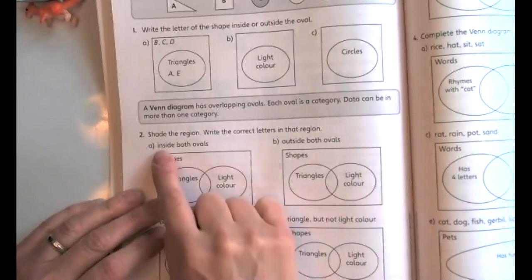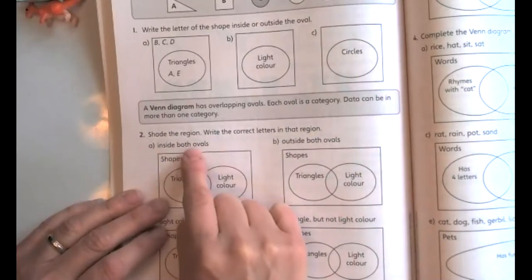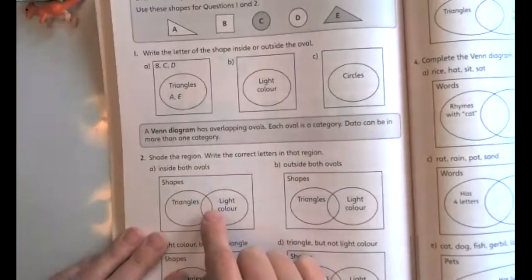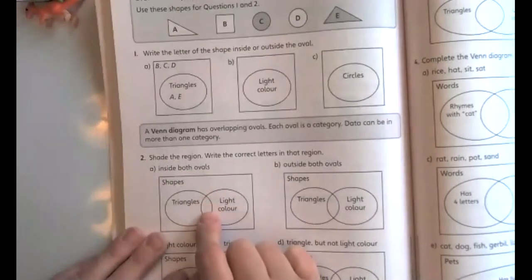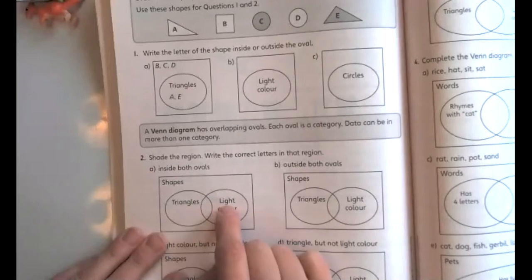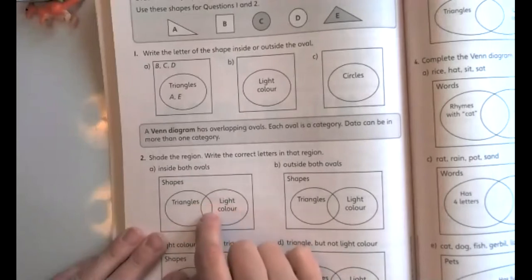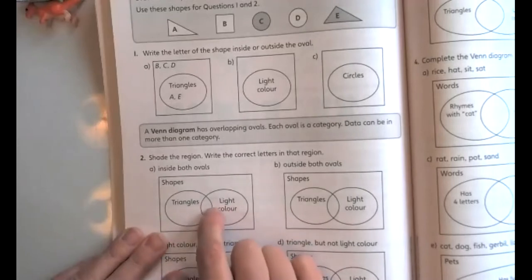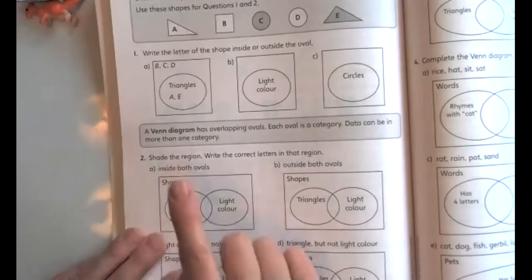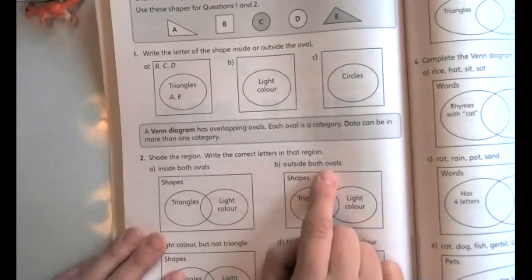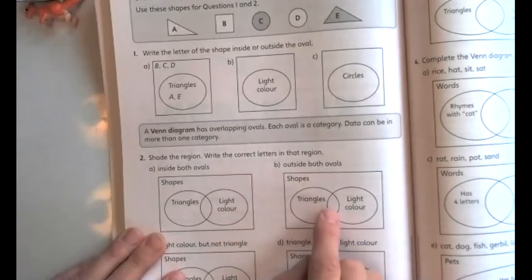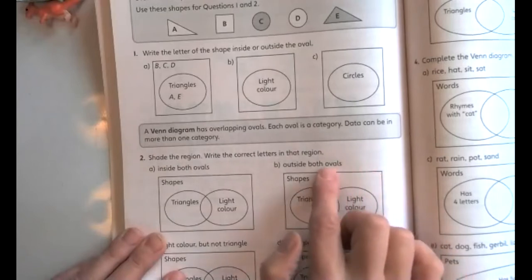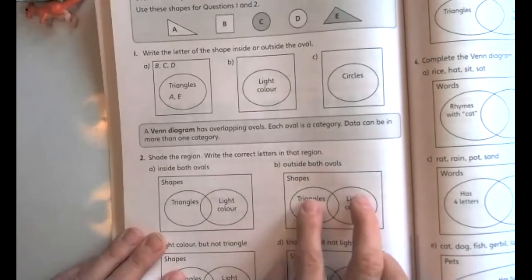Okay, so they want you to shade the part that is inside both ovals. So inside both ovals is something that's in both of them. So that would have to be just that spot. They just want you to color it so that you're recognizing this is the part that's inside both ovals. You're not doing anything else, you're just shading it. Here, outside of both ovals. So it can't be in any of the ovals. So that means you're shading all around the edges, not in an oval.